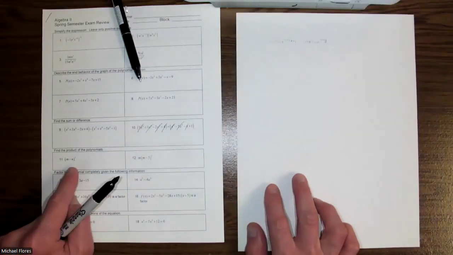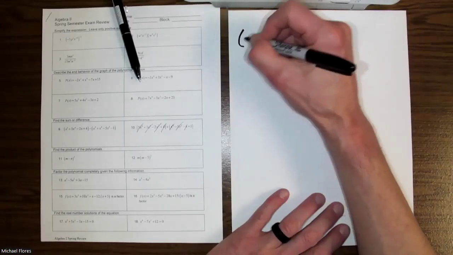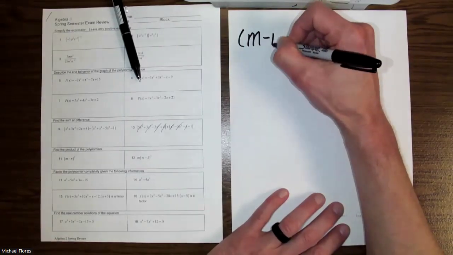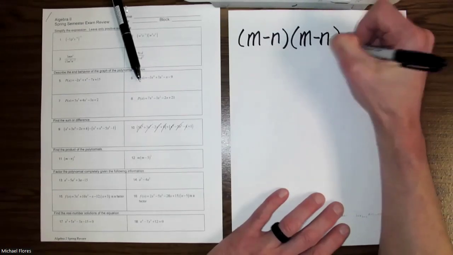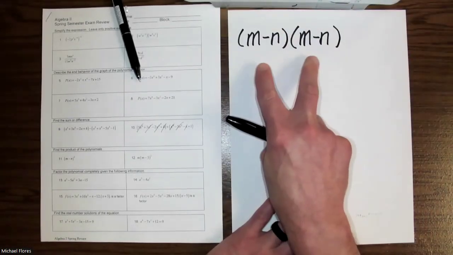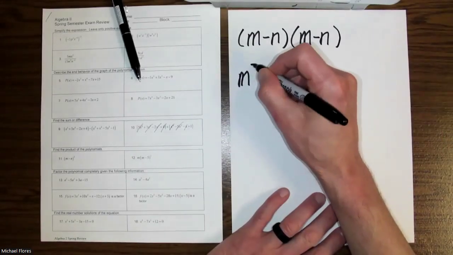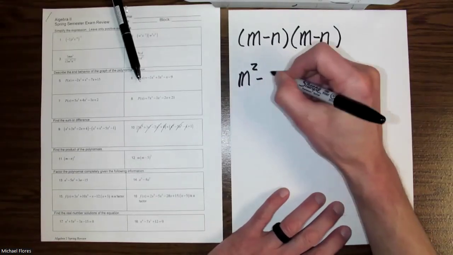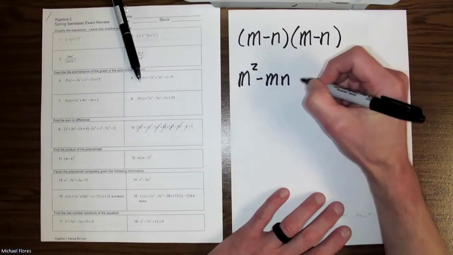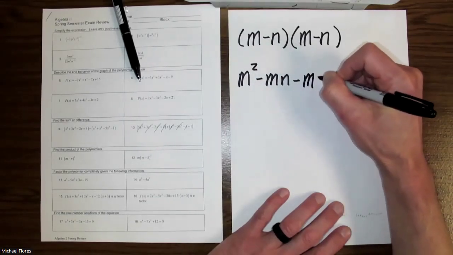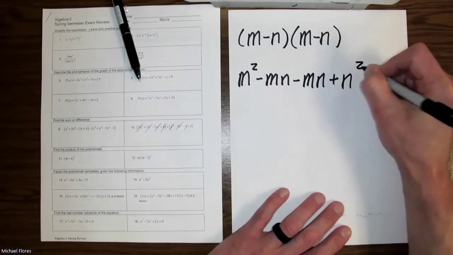If you have anything that is being squared, what that means is you have two of the exact same thing. And since we're dealing with a binomial here, two sets of binomials, we have to now FOIL. m times m, m times negative n, negative n times m, and negative n times negative n is positive n squared.